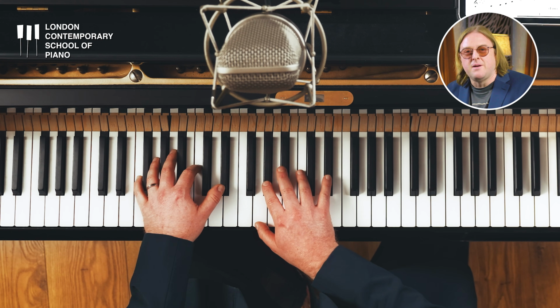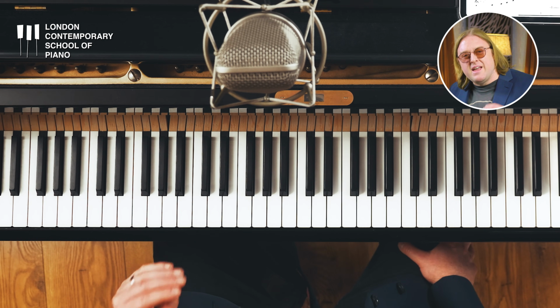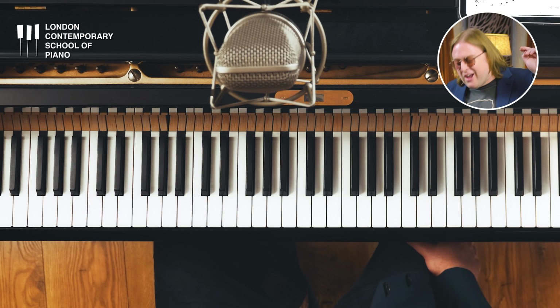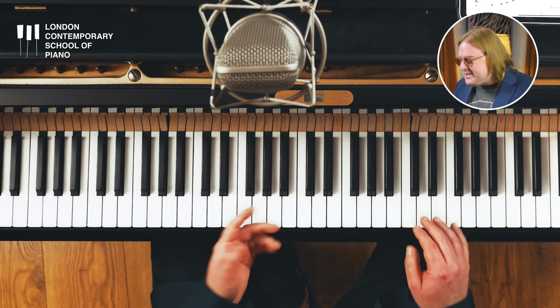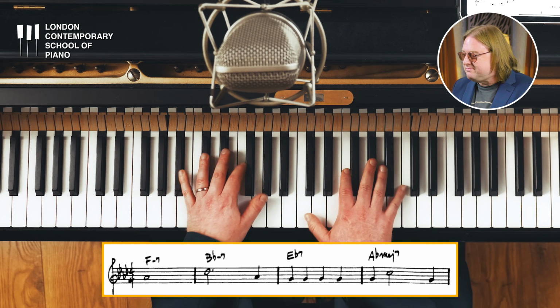So we're going to take it at pretty much an intermediate level. I'm not going to go into the really heavy stuff, because the heavy stuff is really the icing on the cake. And so many people focus on the icing but not the cake, if you know what I mean. So we're going to start with a song called All the Things You Are. It's a beautiful song.